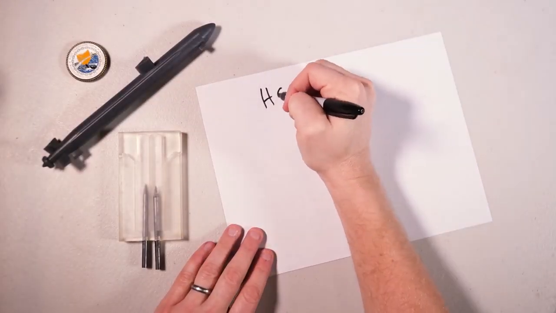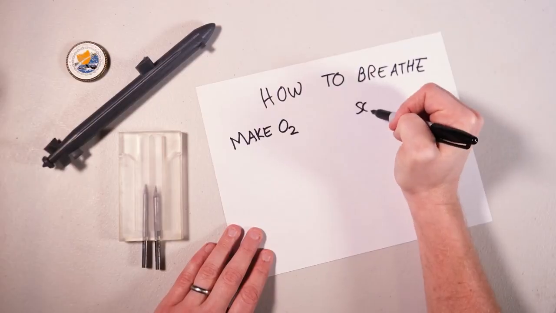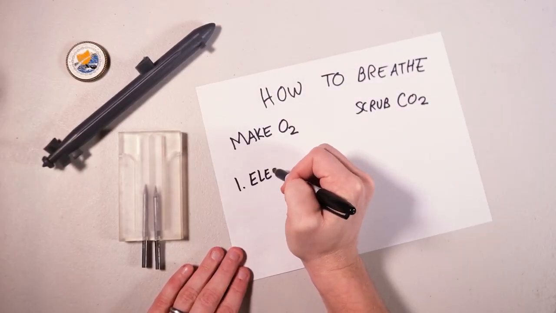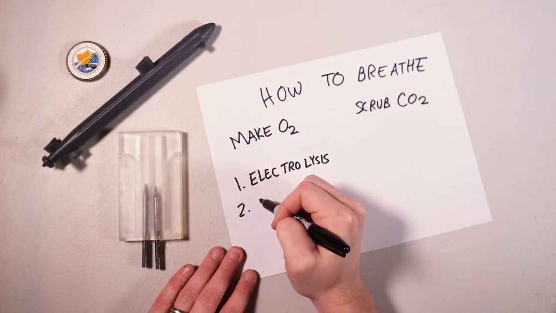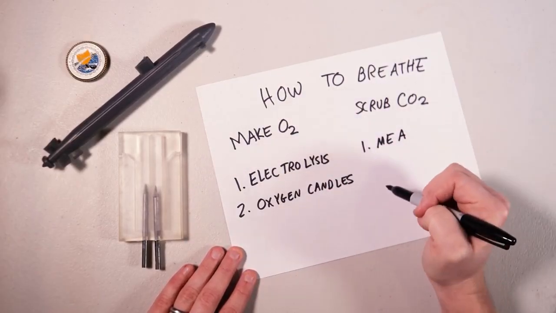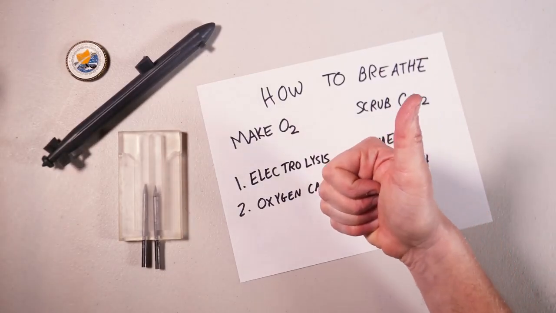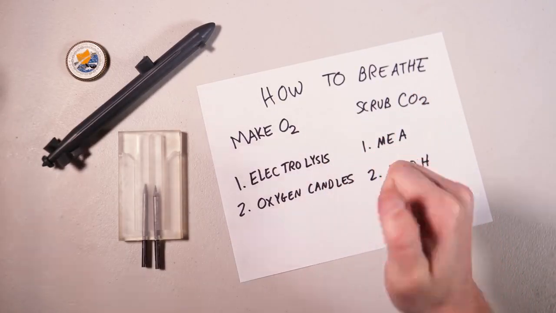It's a fantastic passive means of getting CO2 out of the atmosphere so you can survive on board the submarine. So in summary, how to breathe on a submarine. You've got to make oxygen and you've got to scrub CO2. The primary ways to do this for oxygen: electrolysis and oxygen candles. To scrub CO2, it's going to be monoethanolamine and lithium hydroxide. You do all this just right, at just the right amounts, and you can breathe underwater on a submarine.